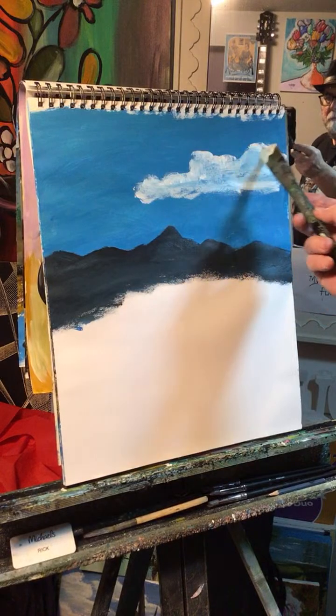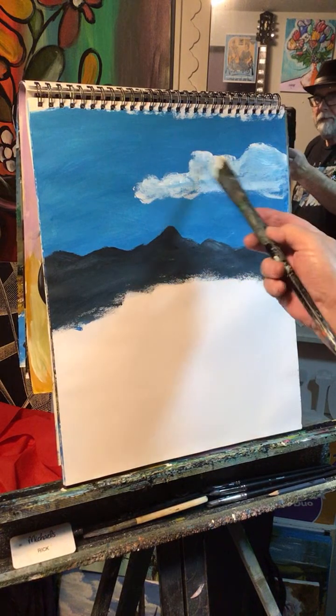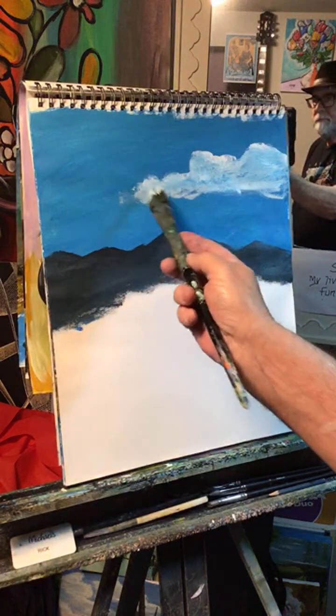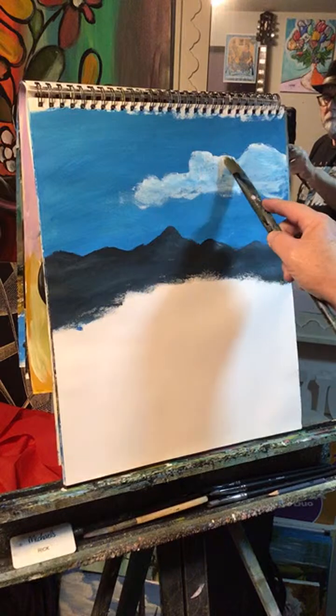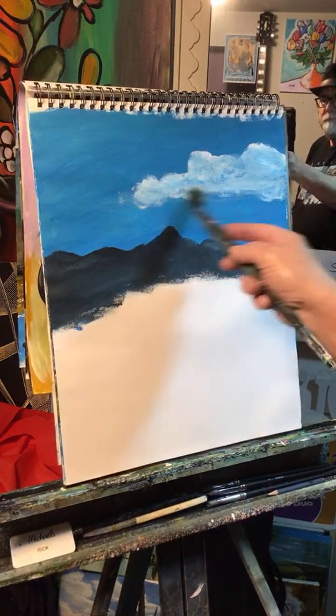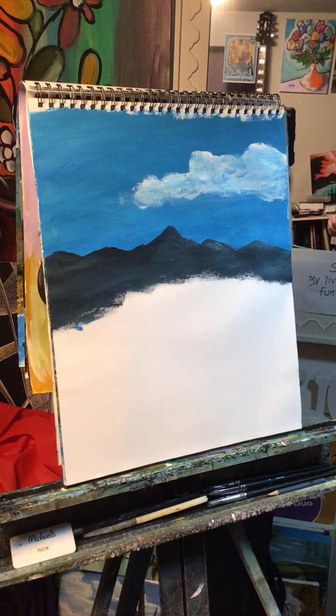It's almost like the blue is actually creating some shadows there. That's cool, underneath. All right, so I'm going to make a light grayish color. Very light.